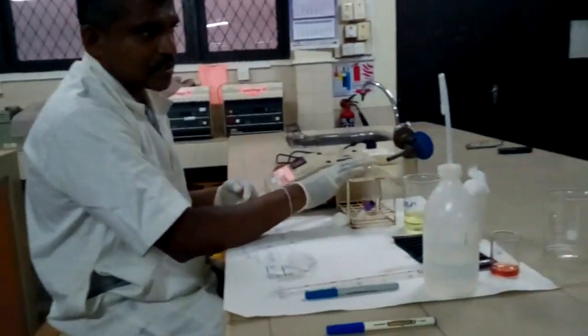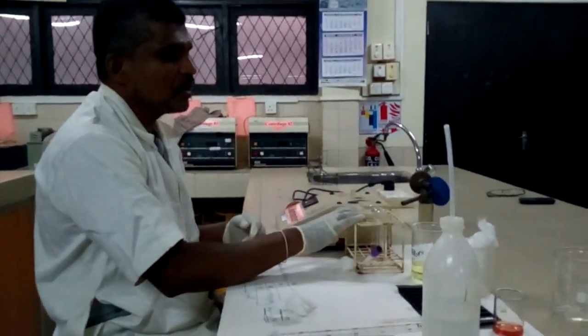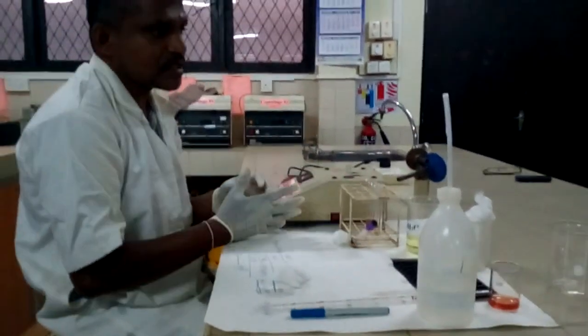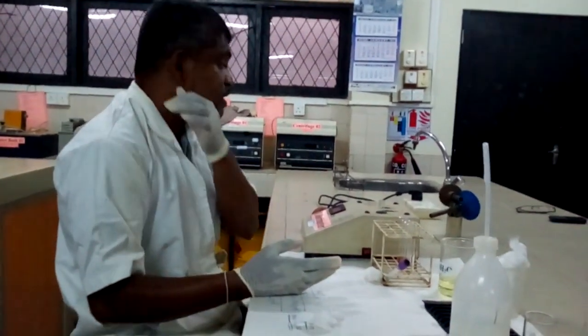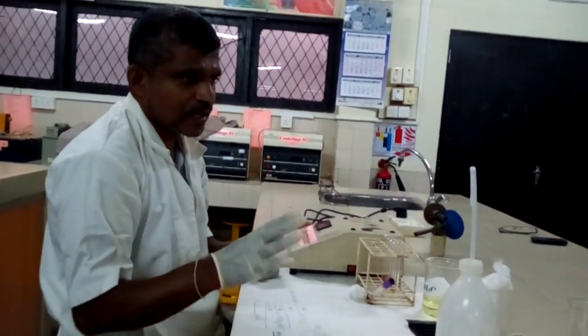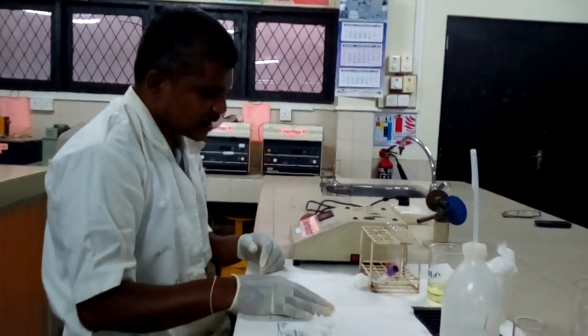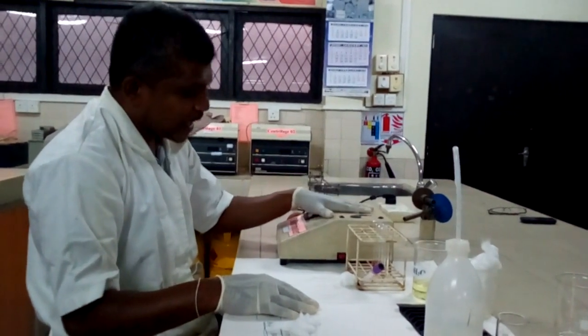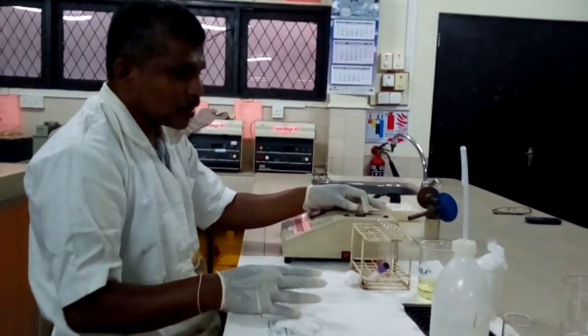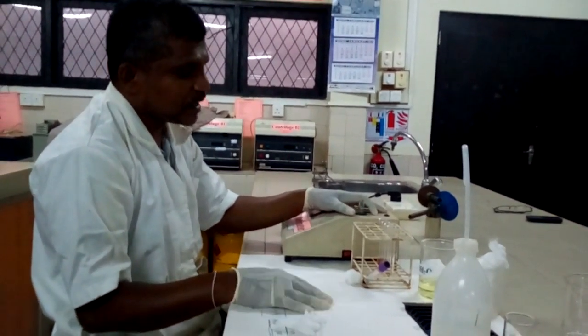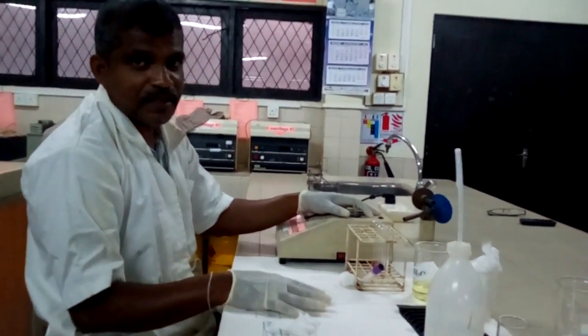So because of that, this is a very accurate method of measurement of hemoglobin. The principle behind this, as I told, is the conversion of hemoglobin into cyanmethemoglobin with the help of potassium ferricyanide and potassium cyanide, and the principle behind the colorimeter or the spectrophotometer is the Beer-Lambert law. You will learn about that under chemical pathology. Thank you very much.